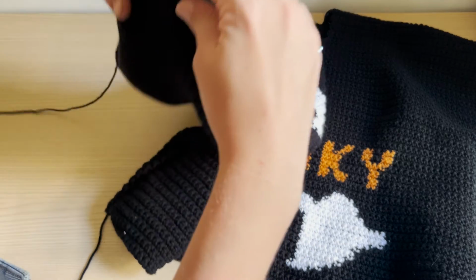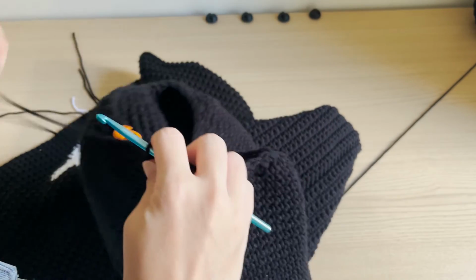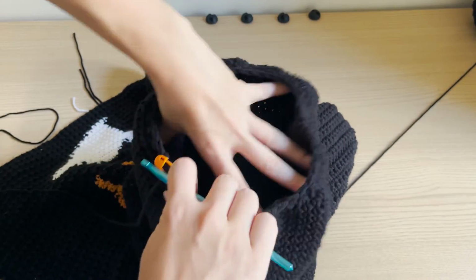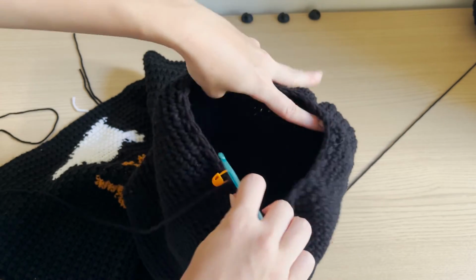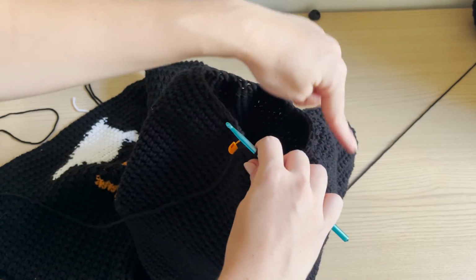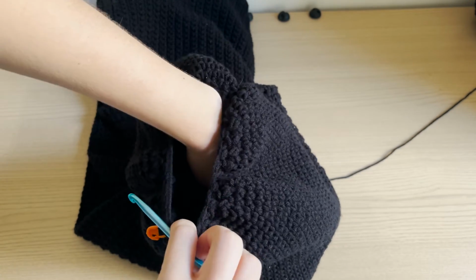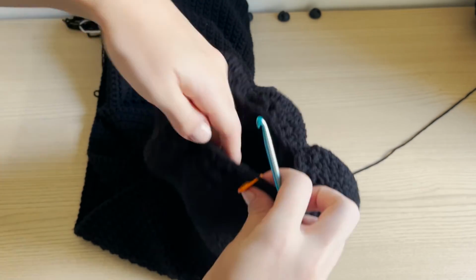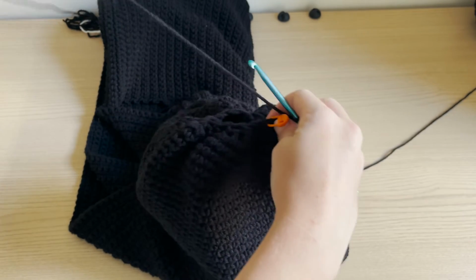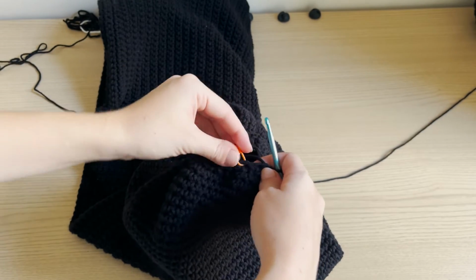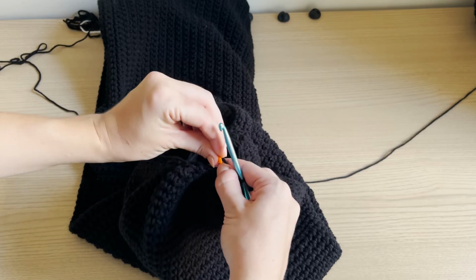This is the look after 1 row of decreasing, and then I repeated decreasing into every single stitch for row 2. And here is what it looked like after row 2. I went on to do a 3rd row of decreasing every 2 stitches. So 2 normal single crochets, decreased, and that ended up being the perfect size for me.